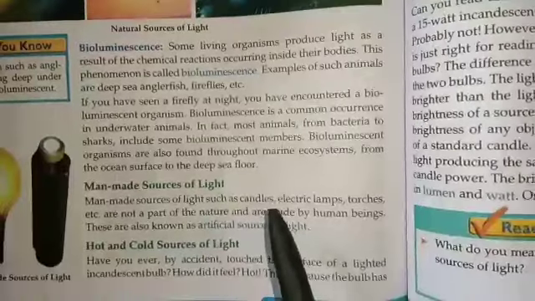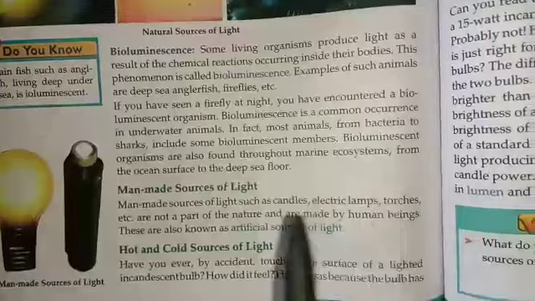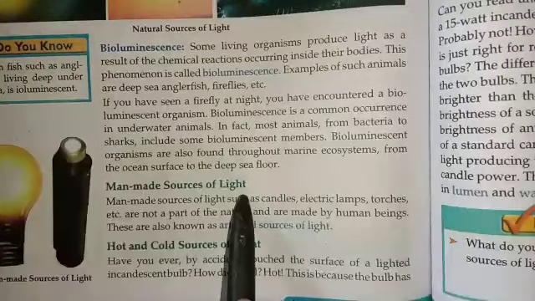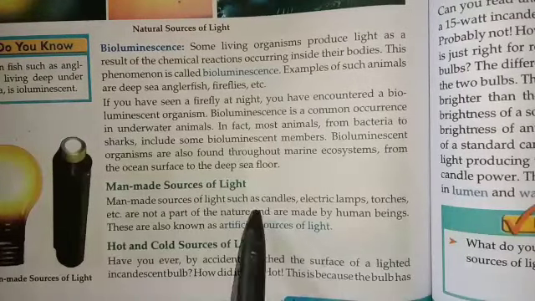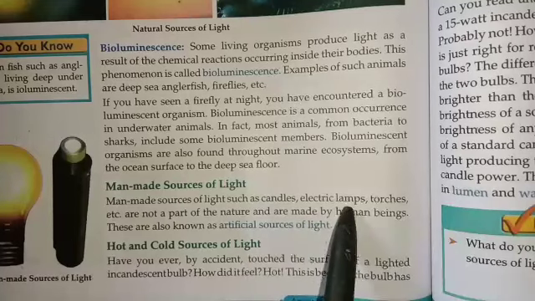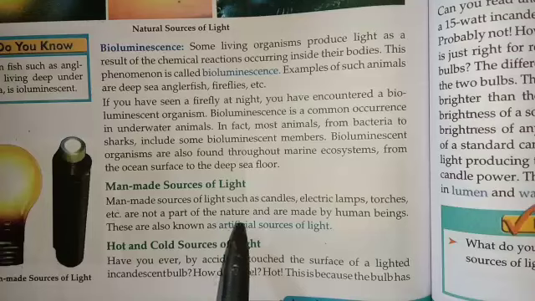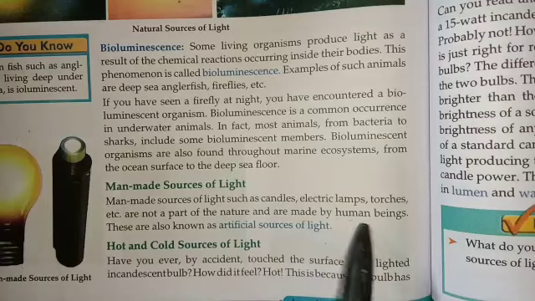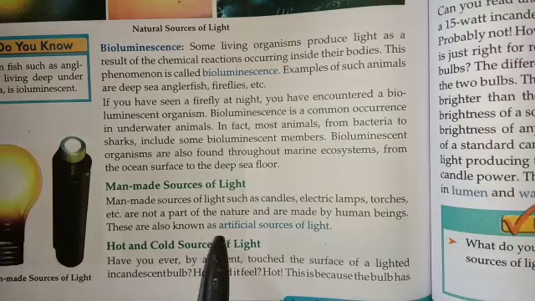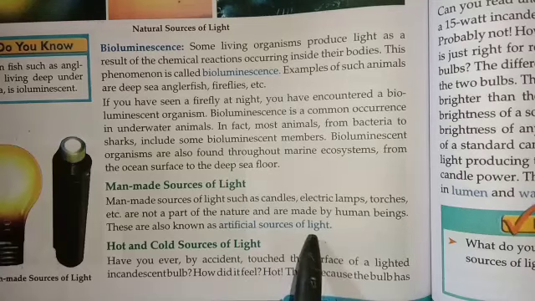Next, come to the man-made sources of light. Man-made sources of light, such as candles, electric lamps, torches, etc., are not a part of nature and are made by human beings. These are also known as artificial sources of light.